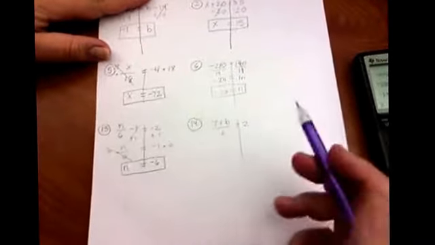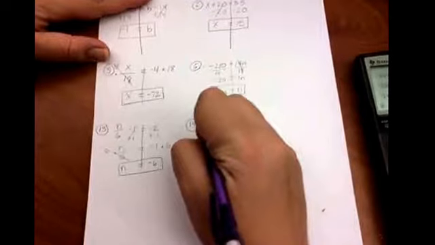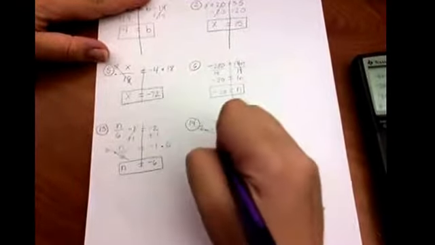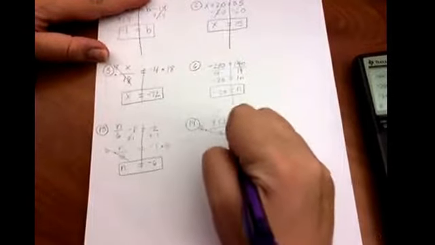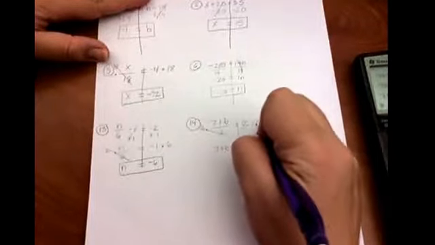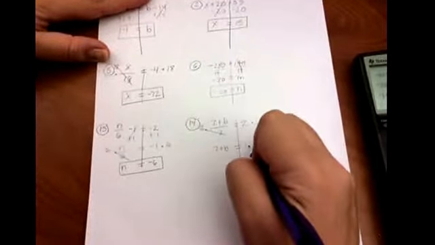But we know the inverse of dividing by 2 is to multiply by 2, so when I do that here, it cancels out our denominator. And I'm left with 7 plus b. If I multiply by 2 on the left side, I need to multiply by 2 on the right side. And 2 times 2 is 4. So 7 plus b equals 4.